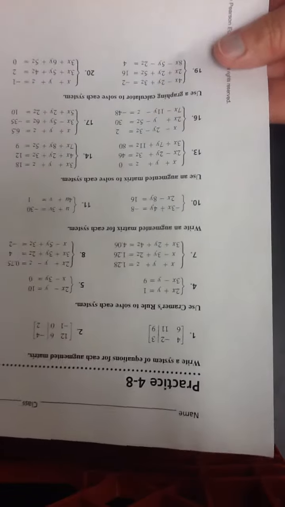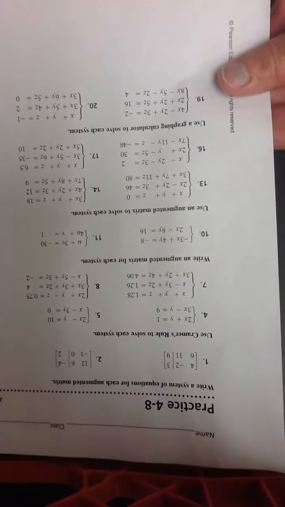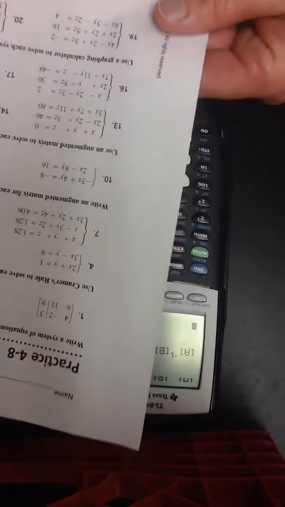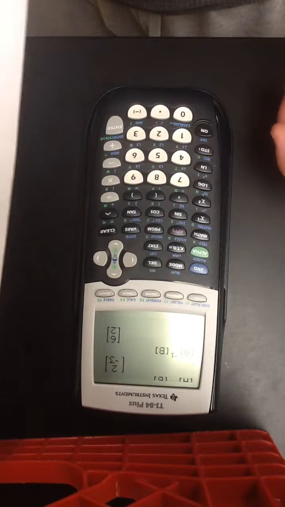But, if you look here, we have some problems that have x, y, z. When you have these gigantic matrices, if you solve them by hand, you need a full sheet of paper usually to solve 2 of them. Whereas the calculator, once you know what to put in, it'll be nice and easy.